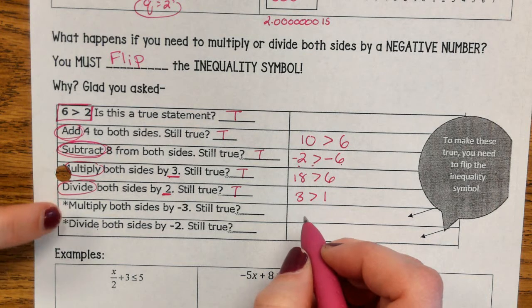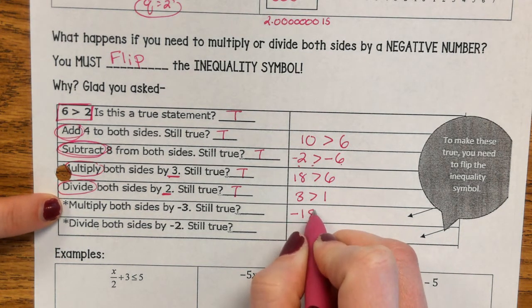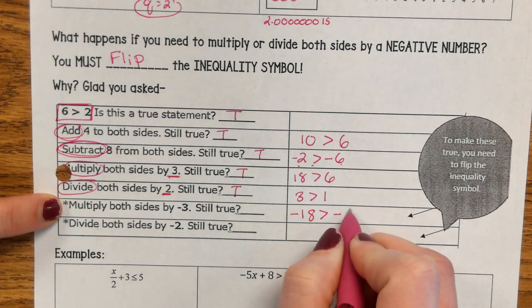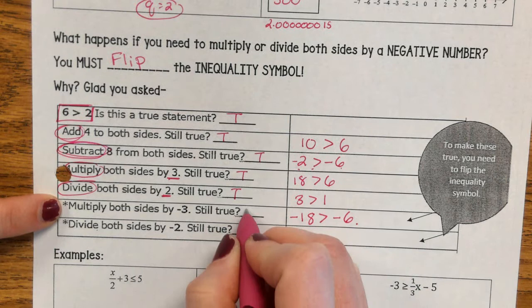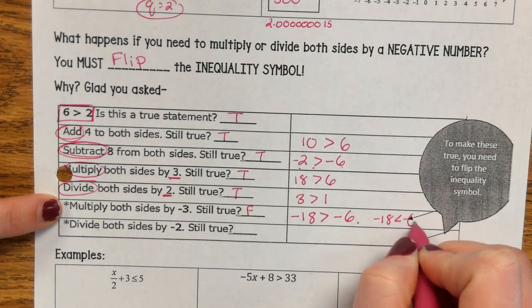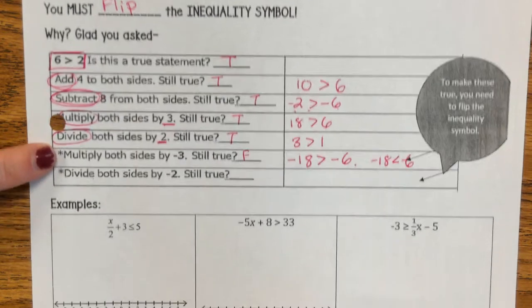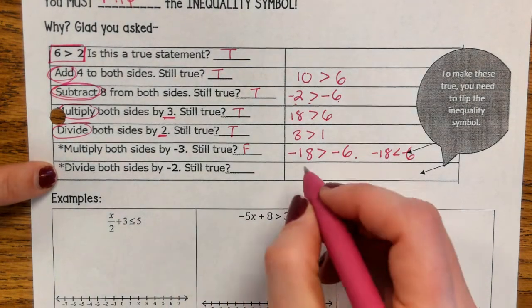If we tried to multiply both sides by negative 3, we would have negative 18 is greater than negative 6. Is this true? No. But to make it true, we just have to flip the inequality sign, and now it is true. The same thing will happen with division.